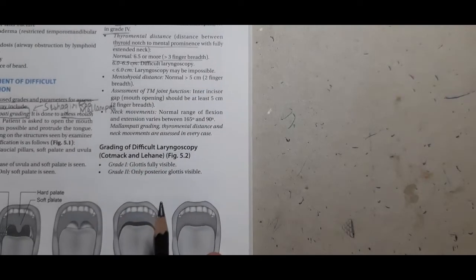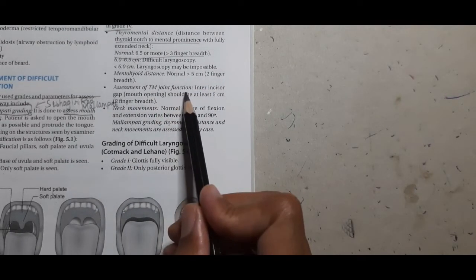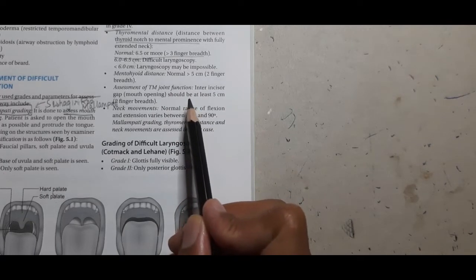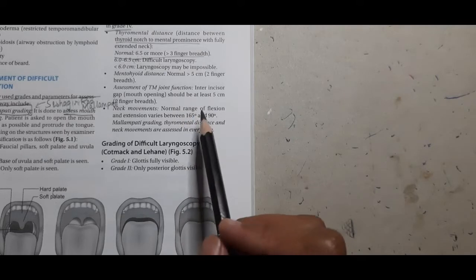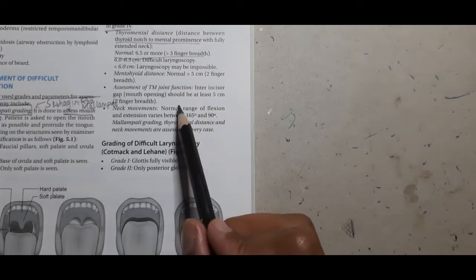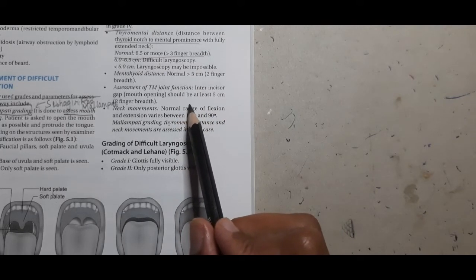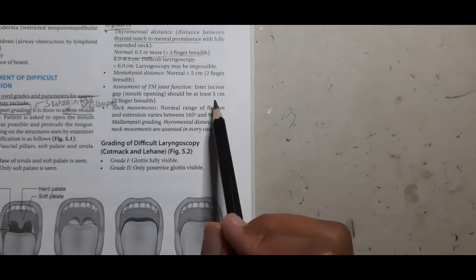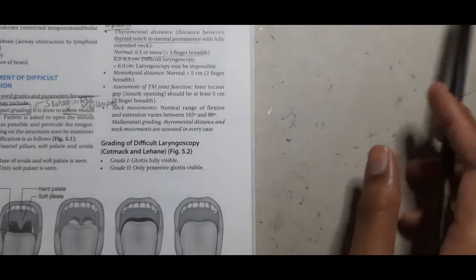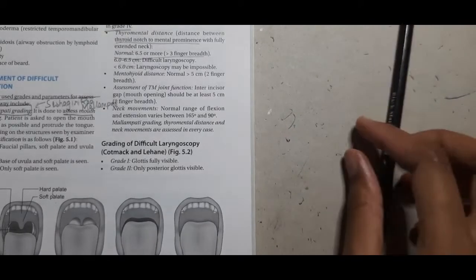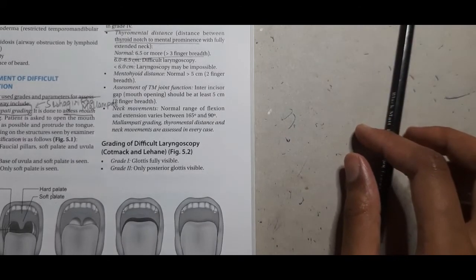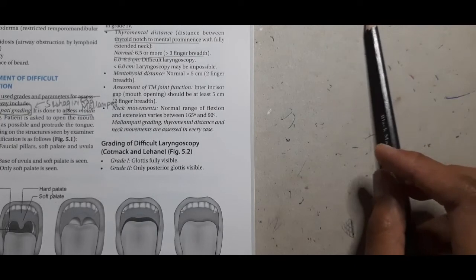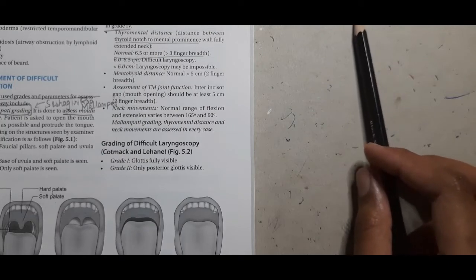Assessment of TM joint function, that is temporomandibular joint functioning, is done with the inter-incisor gap, that is, mouth opening is observed. It should at least be 5 centimeters, or 2 finger breadth. That is, the patient is asked to open his jaw or mouth, and the temporomandibular joint functioning is checked in order to examine the mouth opening of the patient.